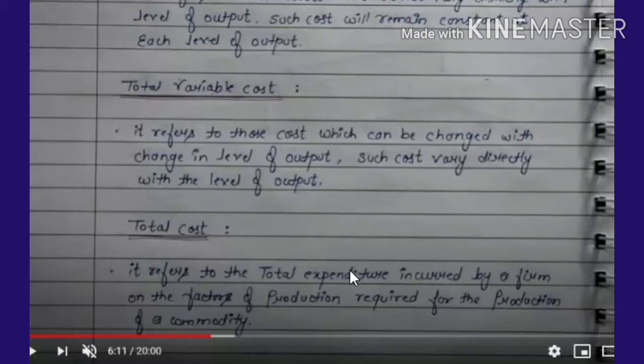What we are spending for production purposes is known as cost, and the expenditure or payment we give for both variable cost and fixed cost is taken as total cost. That comes under total cost.